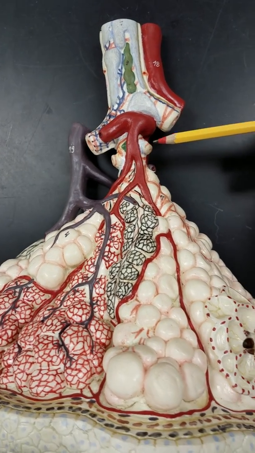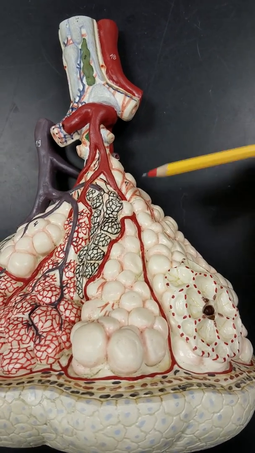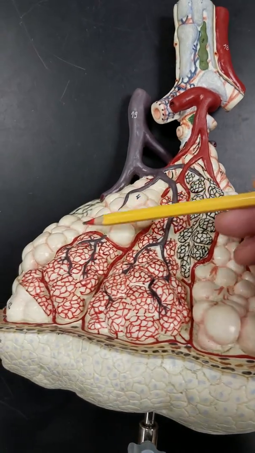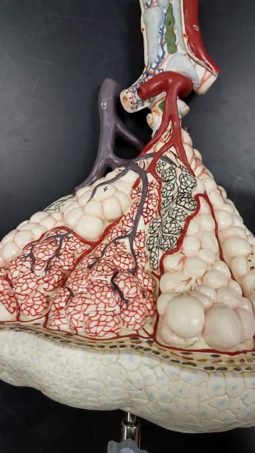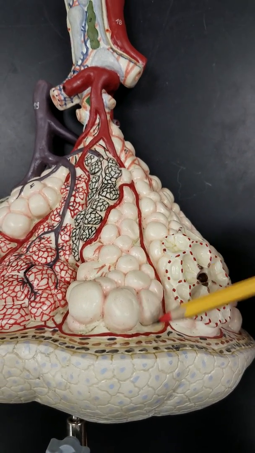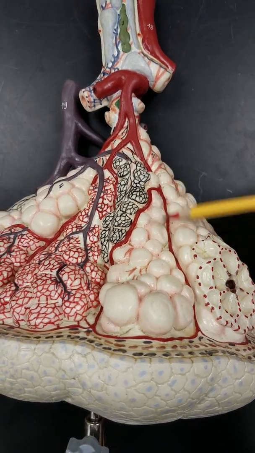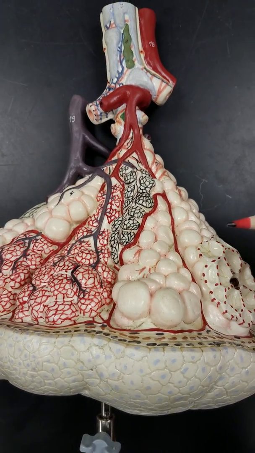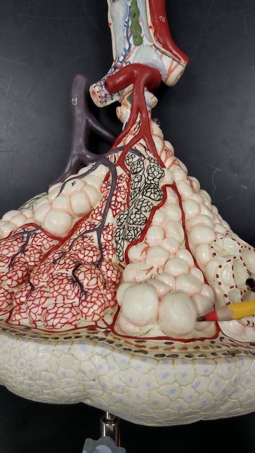Off of this would be a large alveolar sac. All right, so here you can see the alveolar sacs coming off of those little alveolar ducts. One of these, again, is an alveolus. These are grape-like to increase surface area for gas exchange. You have around 230 to 250 million per lung.